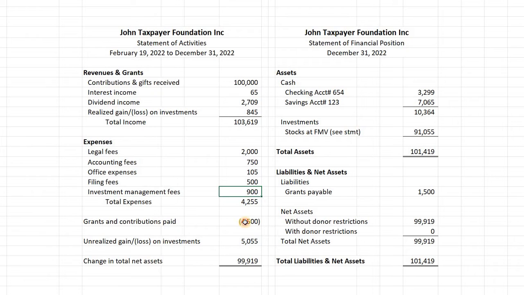Now, grants and contributions paid, the $4,500, that is the $3,000 that was actually paid during the year, and then that $1,500 grant payable. These financial statements are prepared on an accrual basis, and so we have the grant payable there. That's showing, okay, this is what's pledged, this is what we're recording on our statement of activities, but we haven't actually paid that at the end of the year.